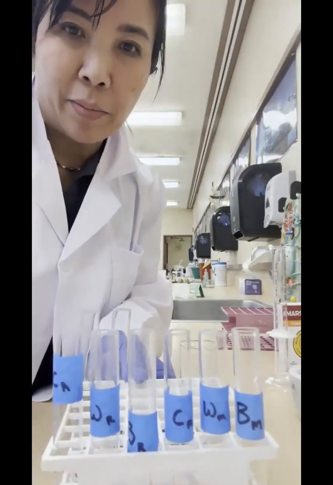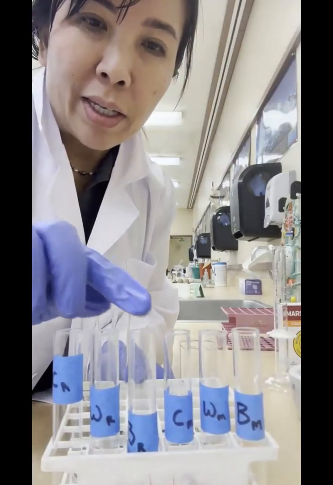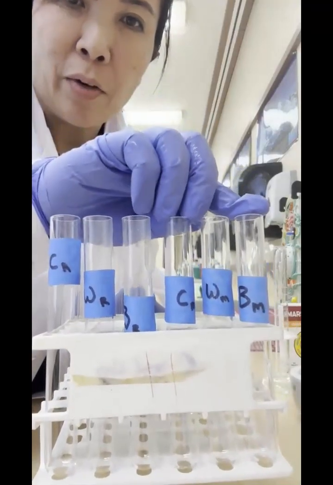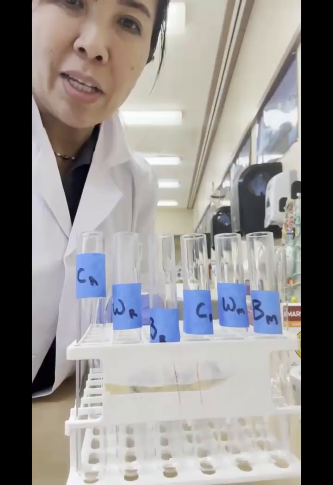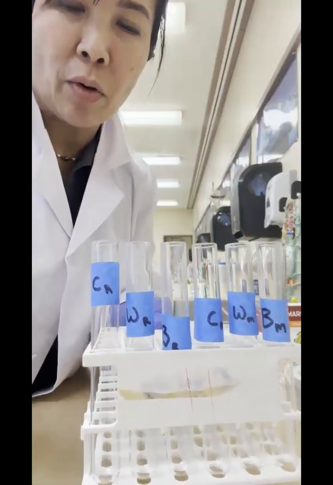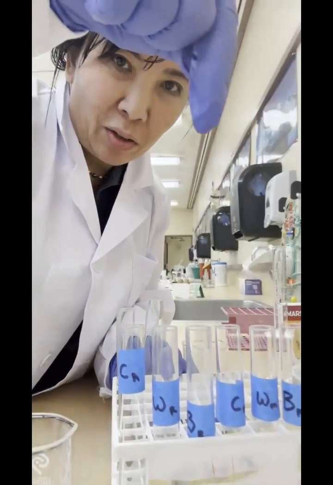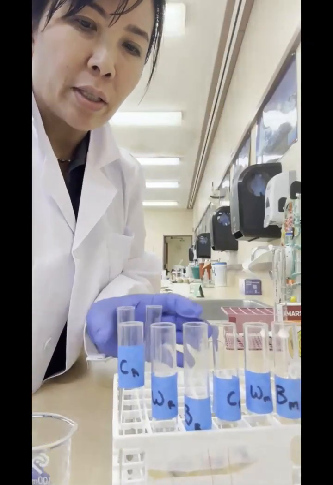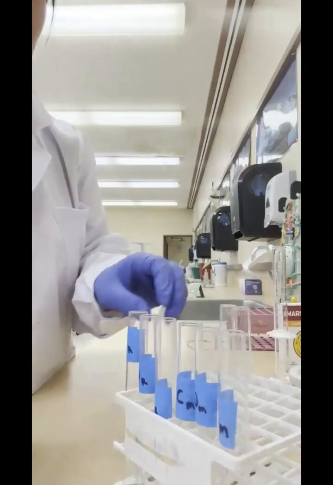We have 6 test tubes set up here. These 3 will be for my rennin, and these 3 right here will be for my milk. So I'm going to add roughly 1 inch worth, basically 1 knuckle worth. It's going to be roughly 2 to 3 milliliters, and I'm going to add it to the test tubes accordingly.